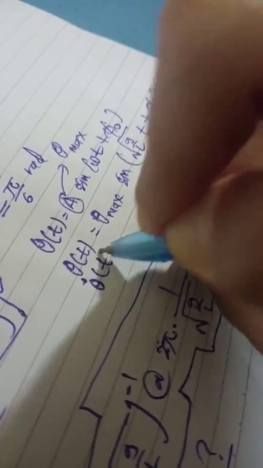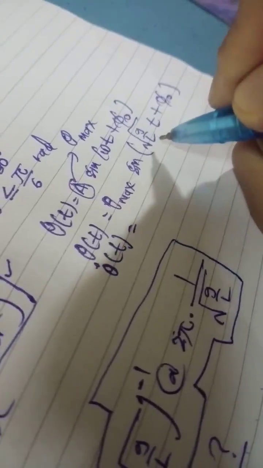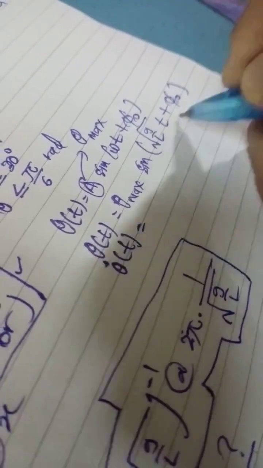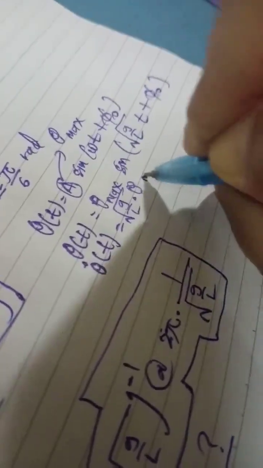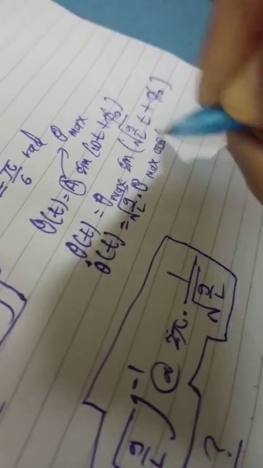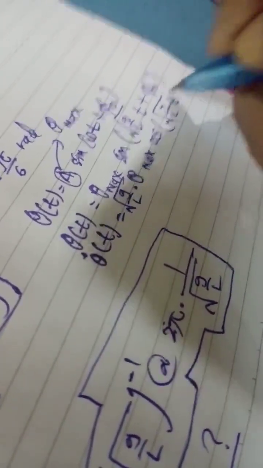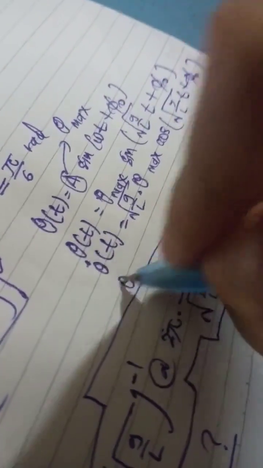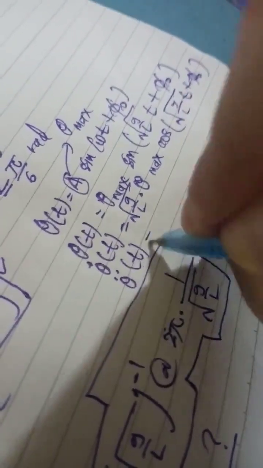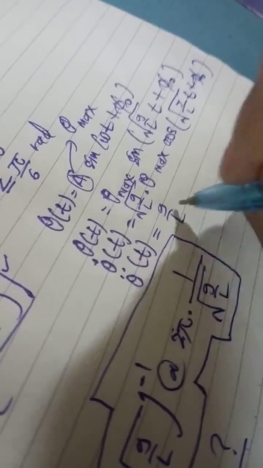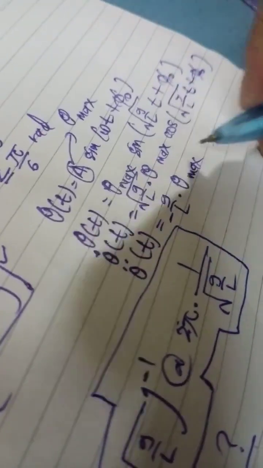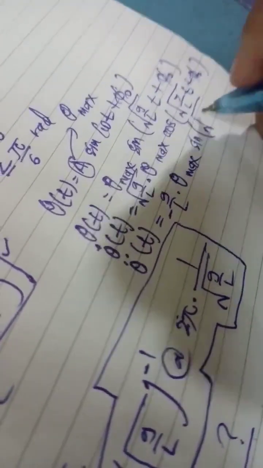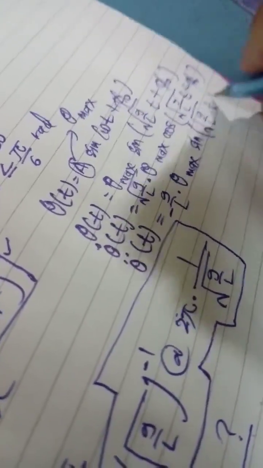And for the velocity, which is theta single dot, it is still the same. You have to differentiate this equation. So we will get square root of g over L times theta max, and then sine will become cos, of square root of g over L t plus phi naught. And the last one is the acceleration, which is theta double dot with respect to time t, equal to g over L multiplied with theta max times the negative sign, sine of square root of g over L times t plus phi naught.